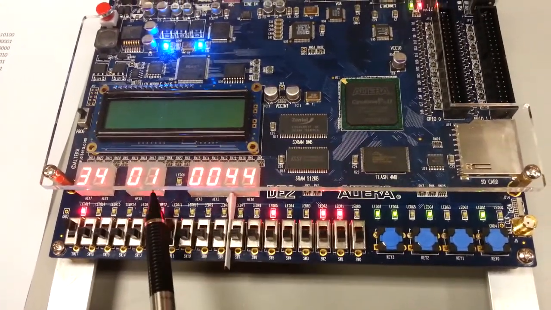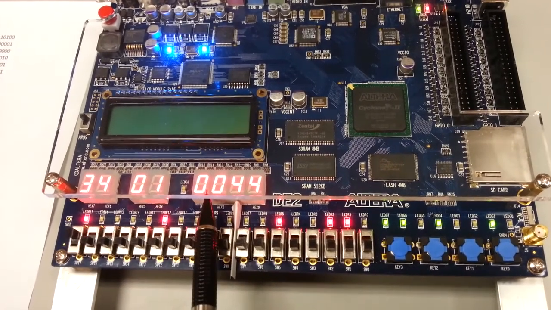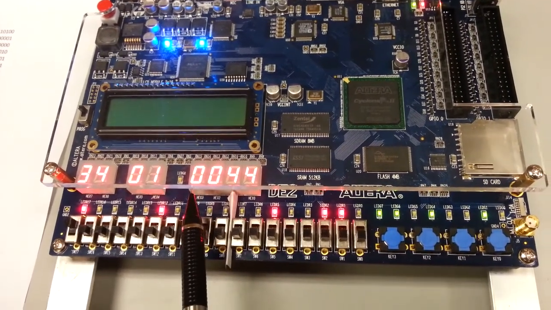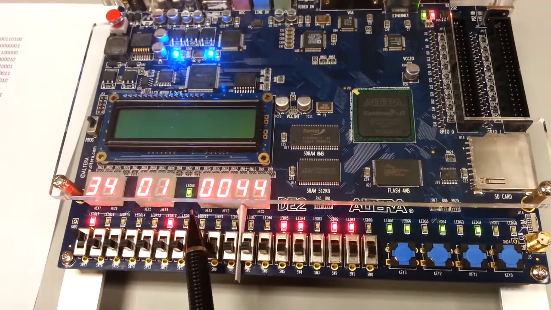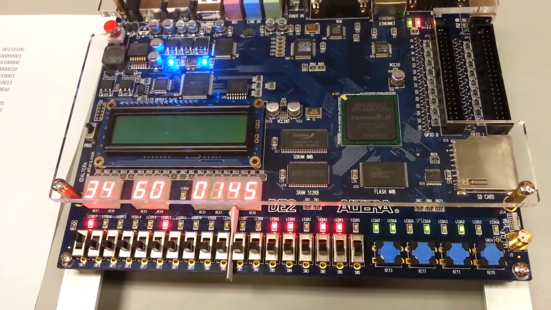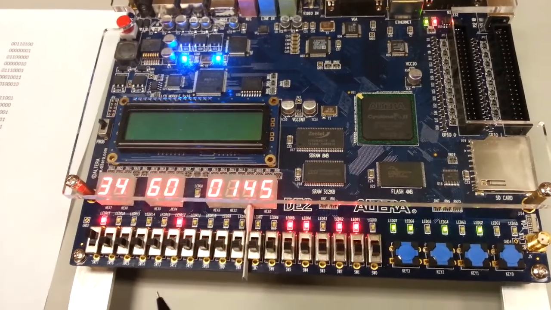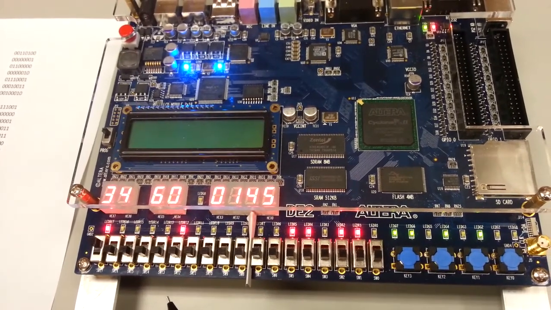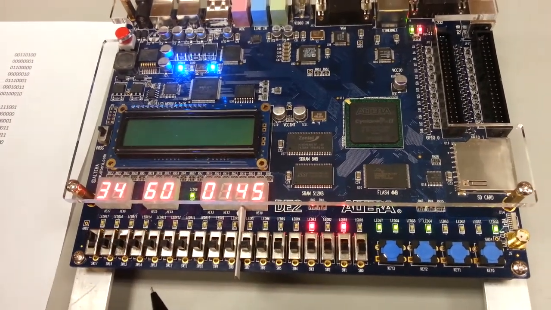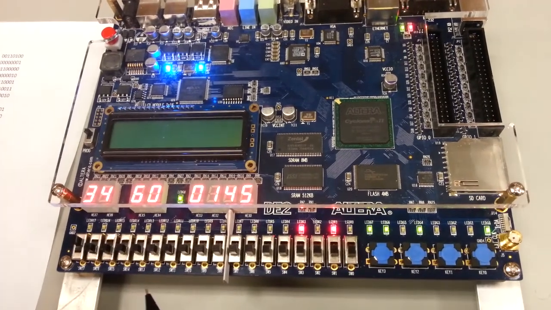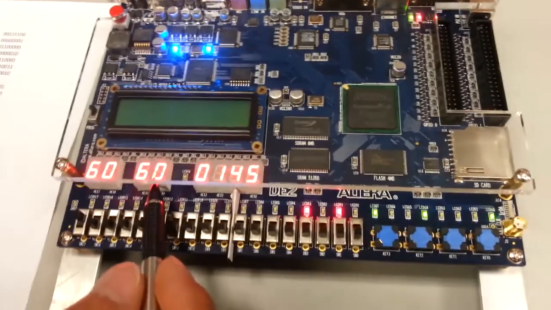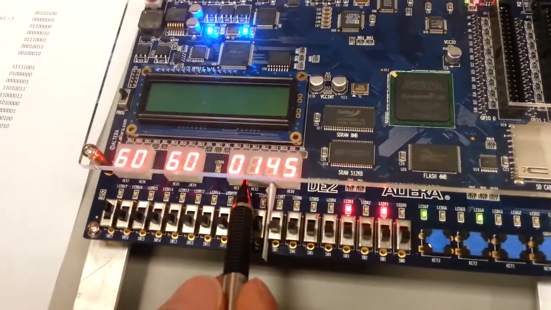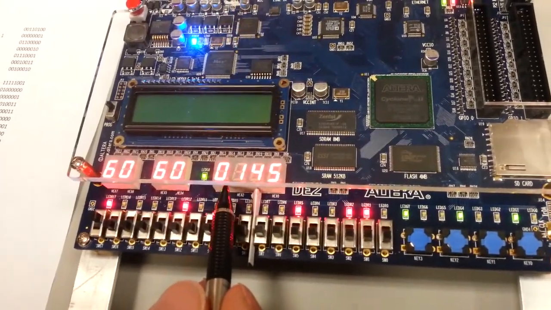Now we're adding 1 to the program counter, so this will update in the execute cycle. There it updates. So the next one is we're testing JZ. Again, the accumulator is not 0, so we should not jump.